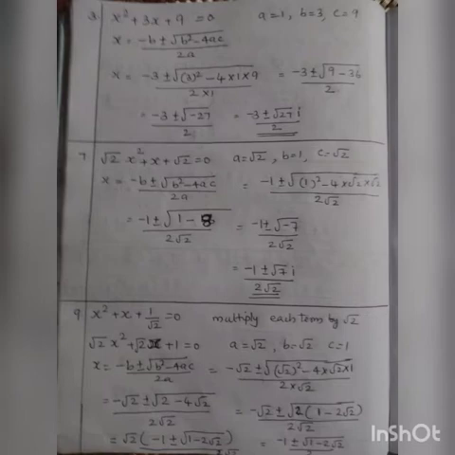Now what is b? b is the coefficient of x, so b is equal to 3. Now c is the constant, so c is equal to 9. Is it clear? So first of all we have to select a, b and c. Okay, children, now let me move to the formula.